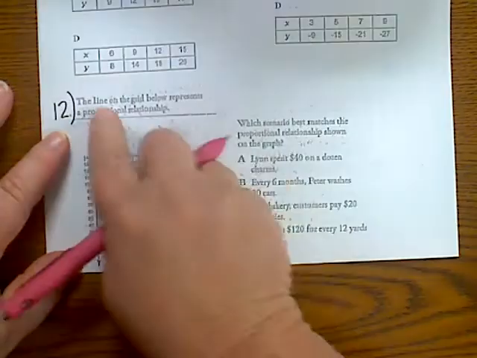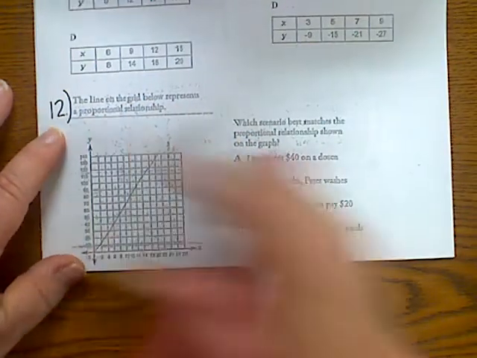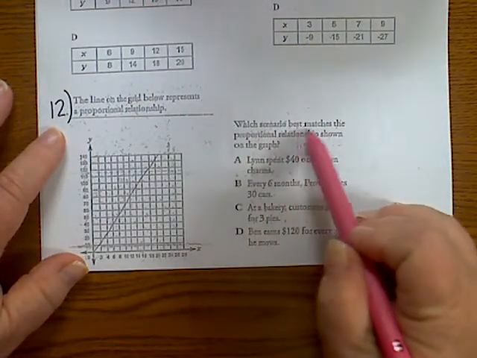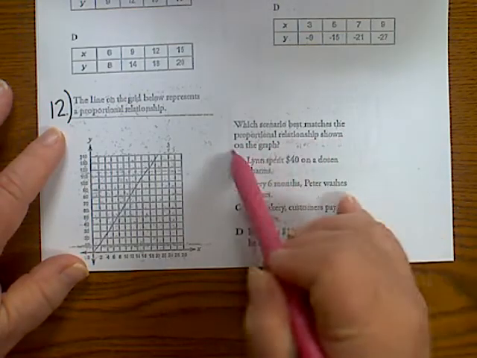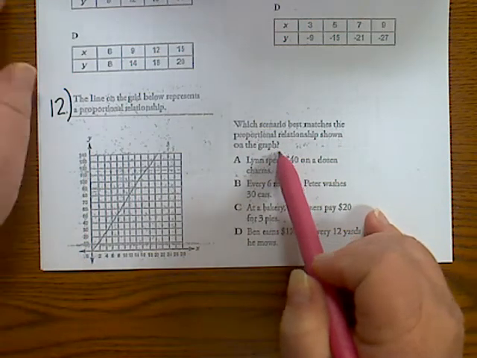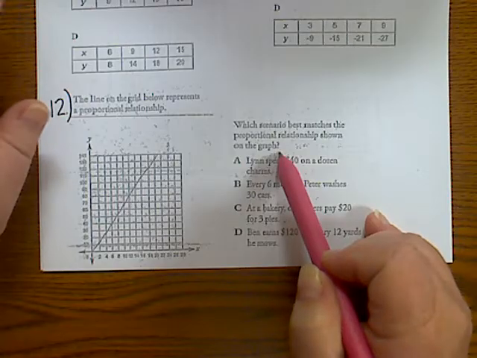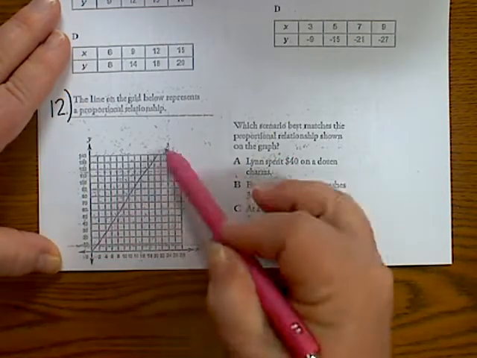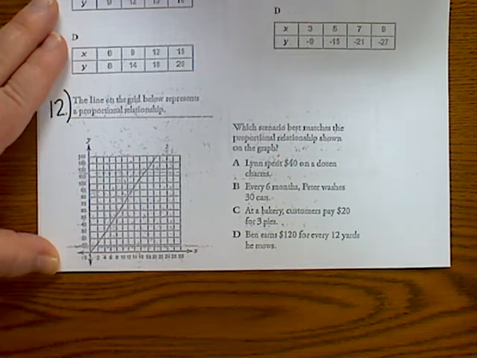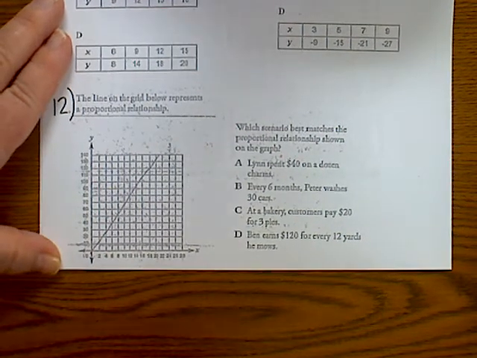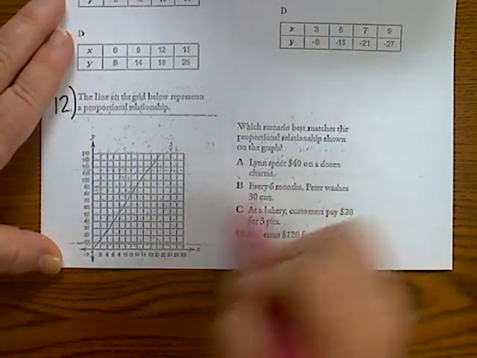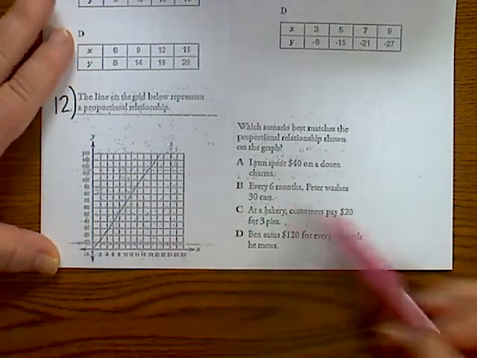Alright, it says the line on the grid below shows a proportional relationship. Which scenario best matches the proportional relationship shown on the graph? So they're looking for rate, and rate is slope. Proportional means the line has to be straight, it has to go through the origin. We're going to talk about this some more. But I'm going to look at this line before I start looking at all this.